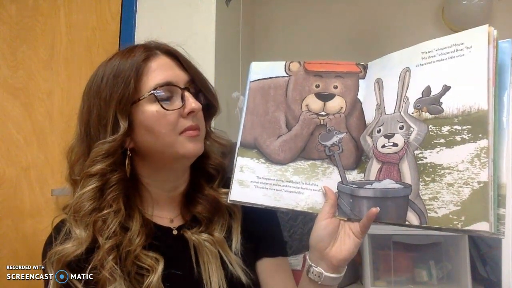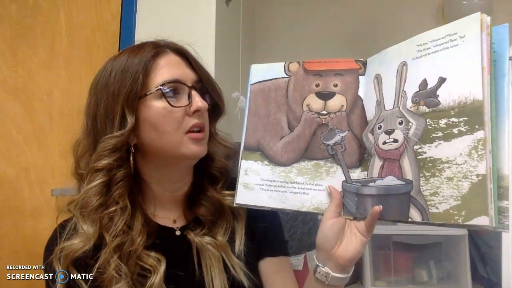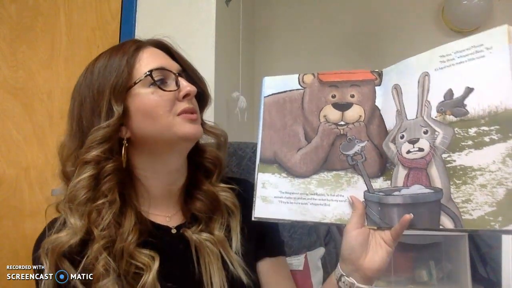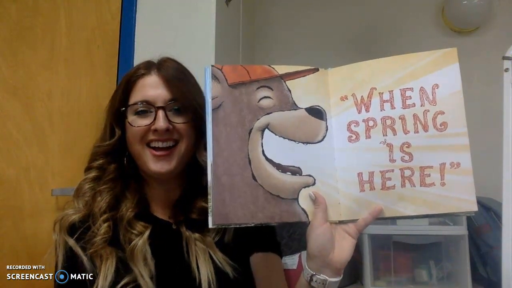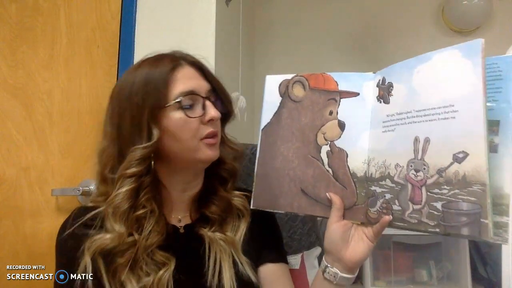"Well, the thing about spring," said Rabbit, "is that all the animals chatter on and on and on, and the racket hurts my ears." "I'll try to be more quiet," said Bird. "Me too," whispered Mouse. "Me three," whispered Bear. But it's hard not to make a little noise when spring is here. "All right," Rabbit sighed. "I suppose no one can stop the seasons from changing."